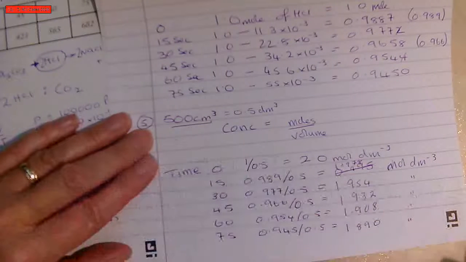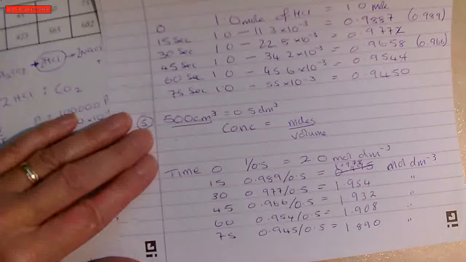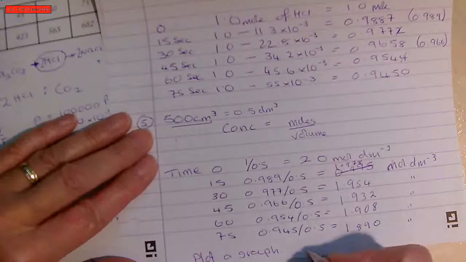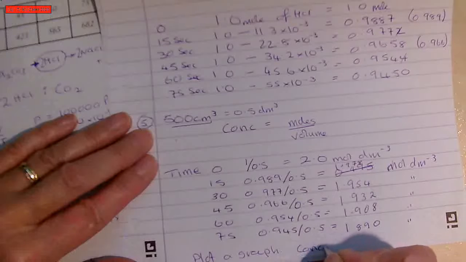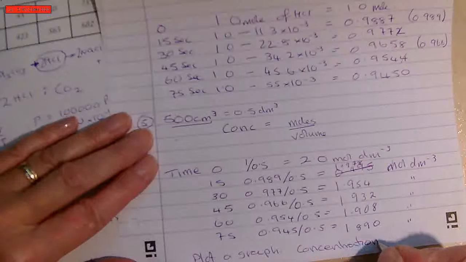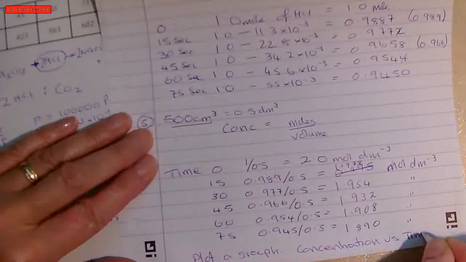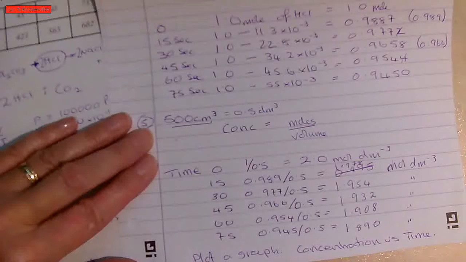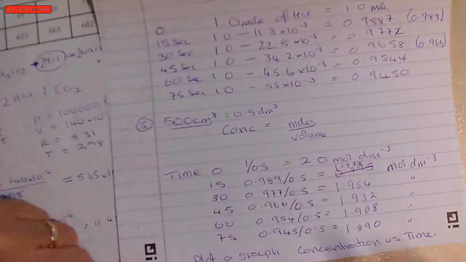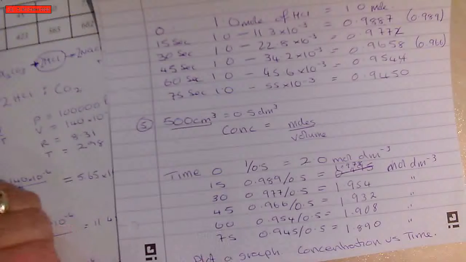Okay, so we have this information now, and the next thing that we need to be able to do is to plot a graph. We're going to plot a graph of concentration versus time. Grab yourself some graph paper, with concentration on one axis and time on the other.